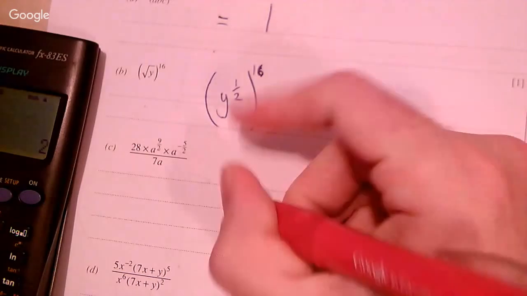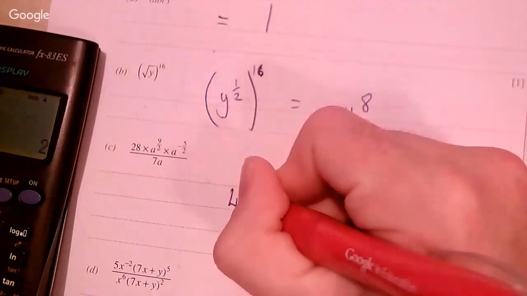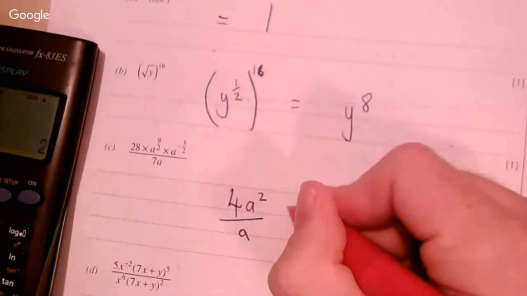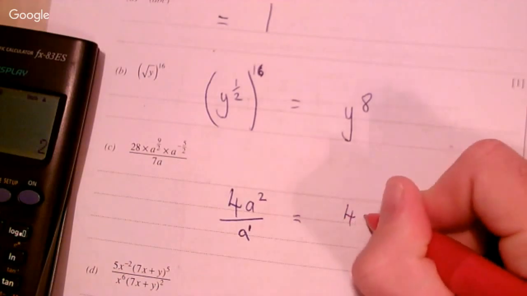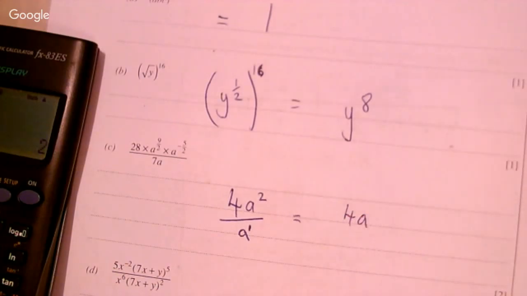So that is a squared over a. I've got rid of the 7 because I did 28 divided by 7. Okay. Now this a is to the power of 1, and when they're dividing, you subtract the indices, so we get 4a to the power of 1, or just 4a. Okay.